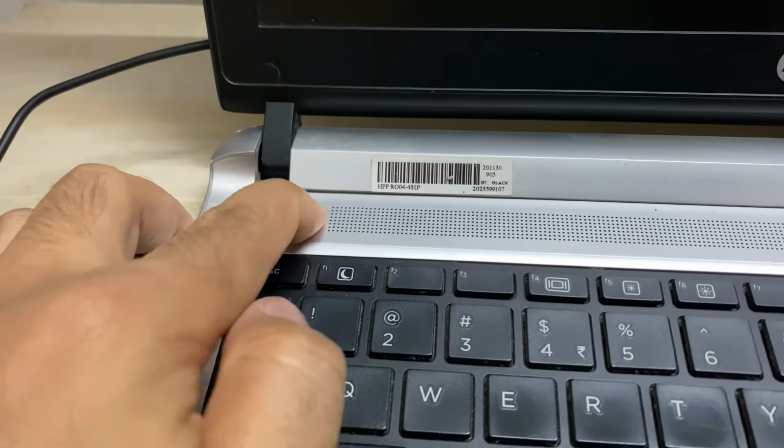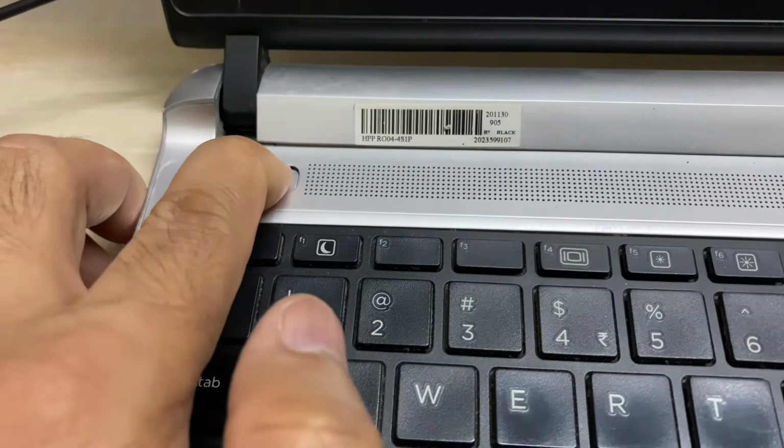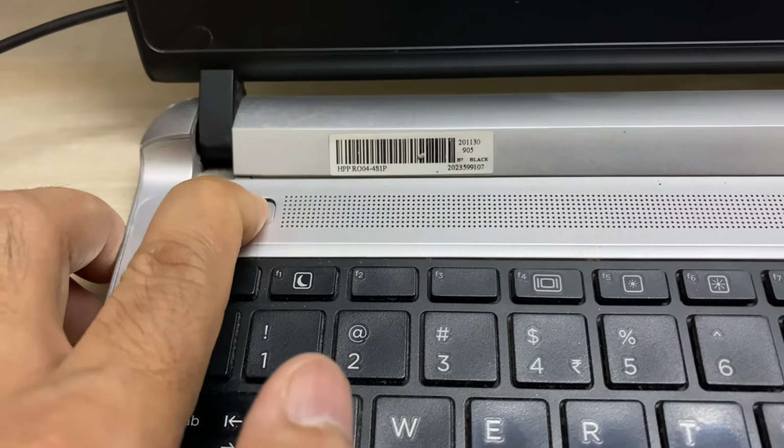Now you have to open your system in advanced mode. I will show you how to do it. First, turn on your laptop and wait for the Windows logo. Now forcefully shut down your laptop, press and hold the power key and shut down your laptop forcefully.